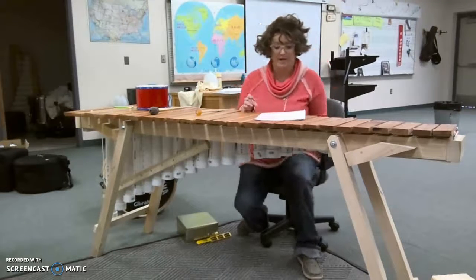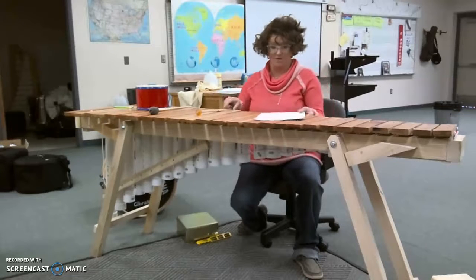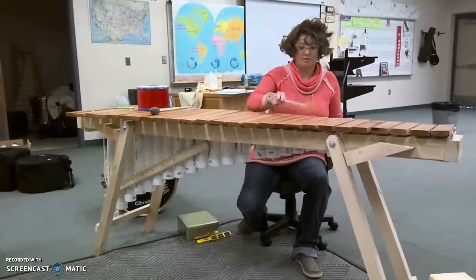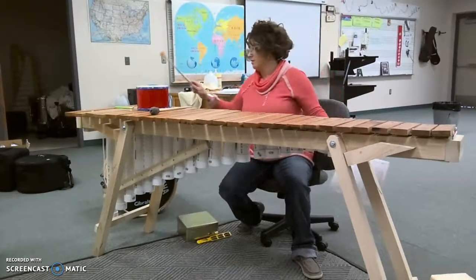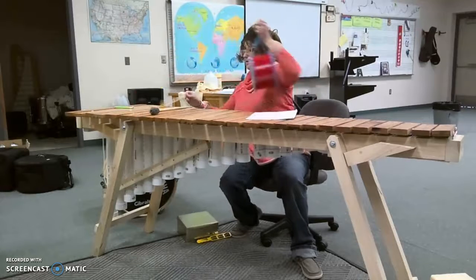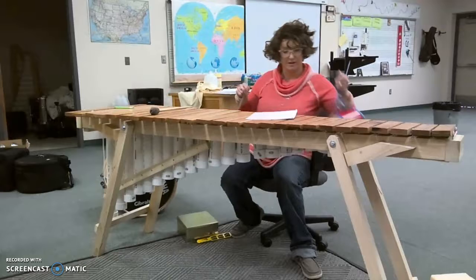So let's compare the pitch and sounds produced when I tap each of the bars of the xylophone. Did you hear any difference?